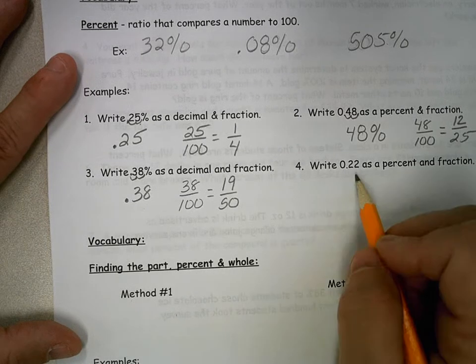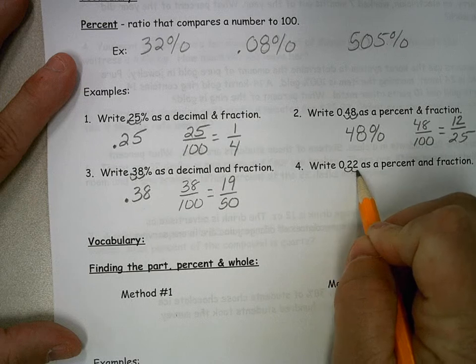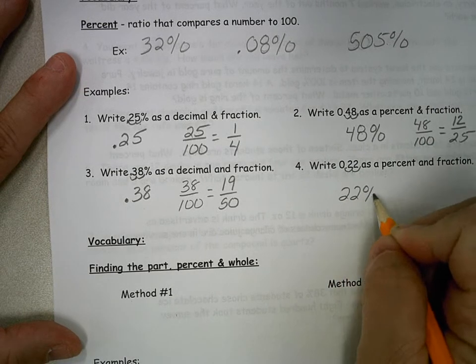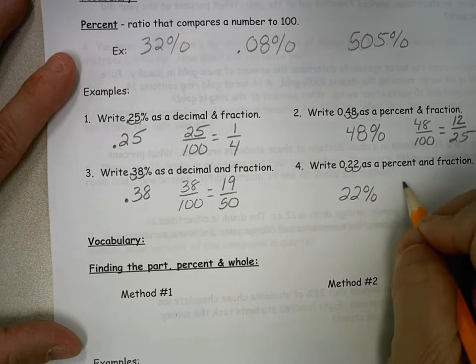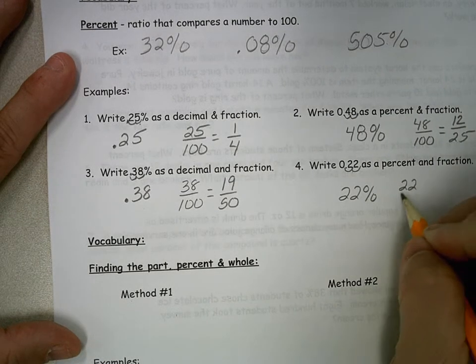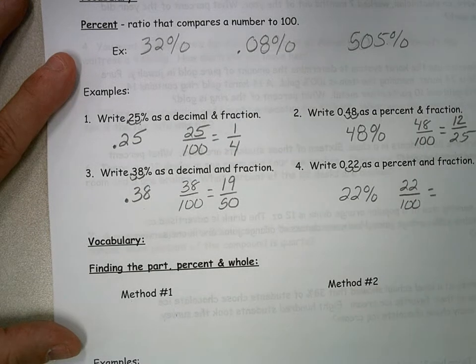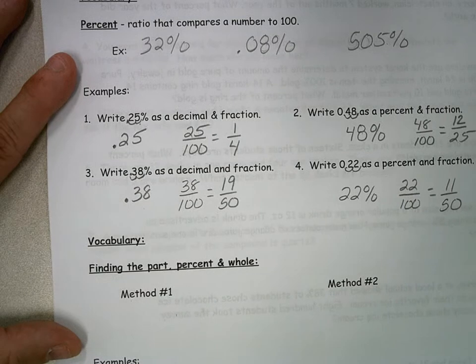Number 4, 0.22 as a percent, you would move your decimal point 2 places to the right, and that would be 22%. Writing that as a fraction, that's 22 over 100. Those two things can both be divided by 2, and so your final answer is 11 over 50.